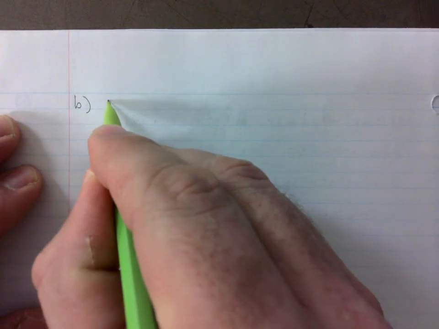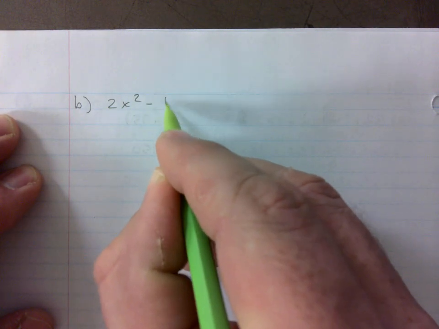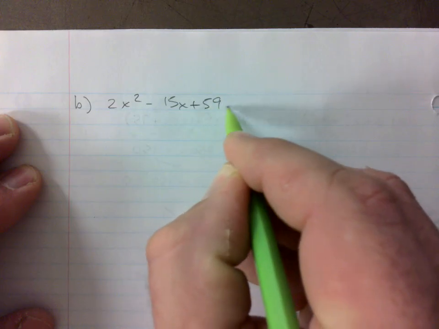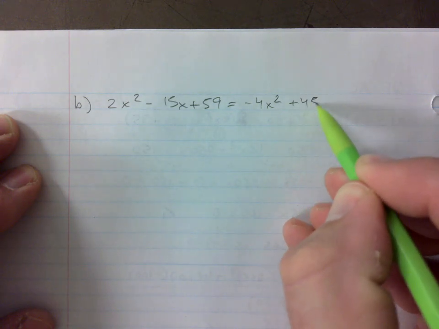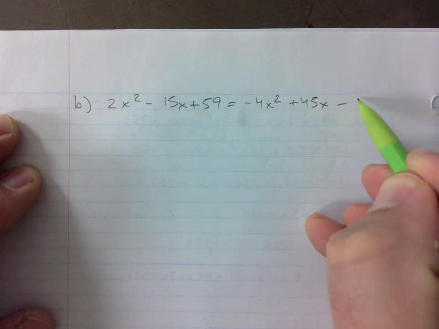I'll copy down. I like to have the actual expression before I solve. It just makes more sense that way. 2x squared minus 15x plus 59 and negative 4x squared plus 45x minus 91.